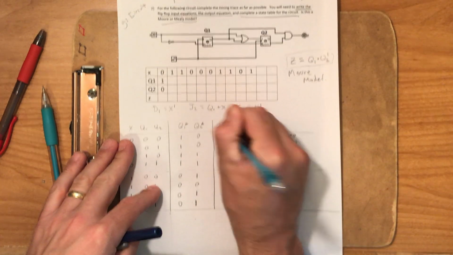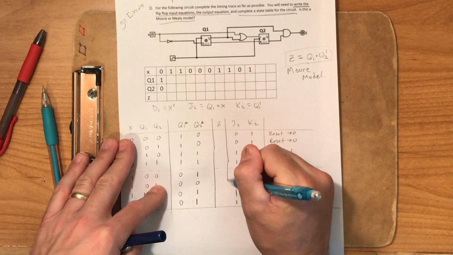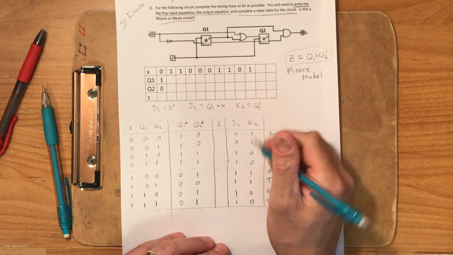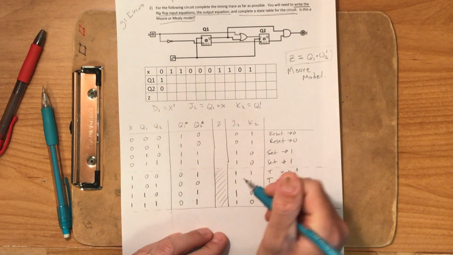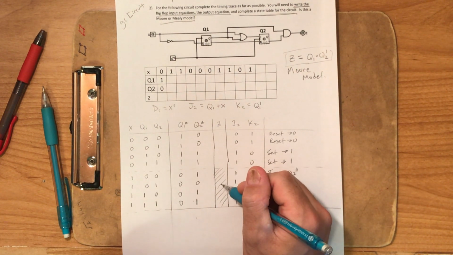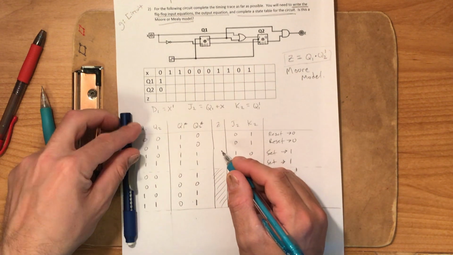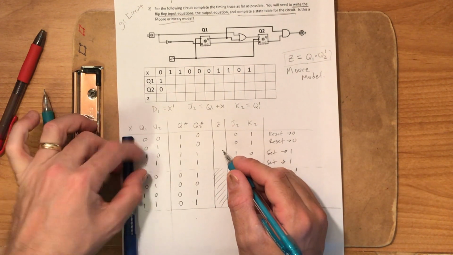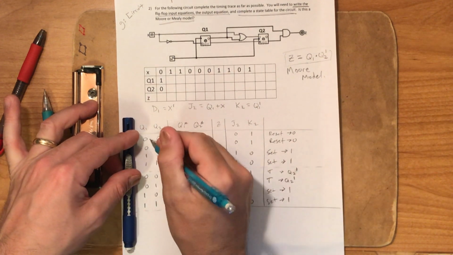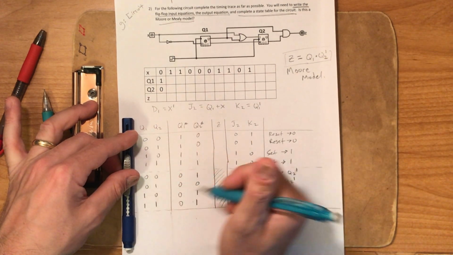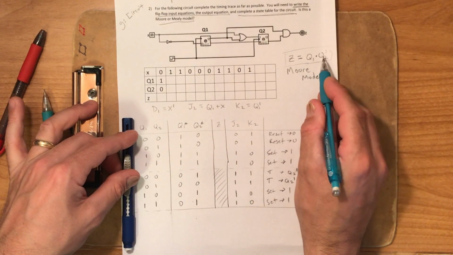I left out my Z. Let's go ahead and put him in. Now, why did I mark that out? Because Z doesn't depend on X, I don't care about that. So I've only got 4 possible values of Z. And here are the inputs, Q1 and Q2. So this is equal to minterm 1, 0.